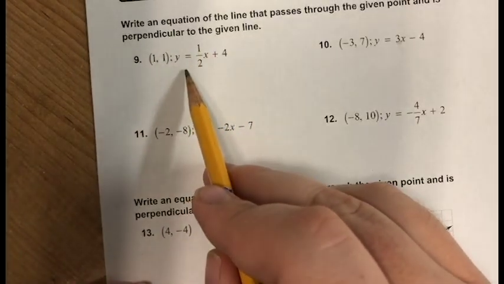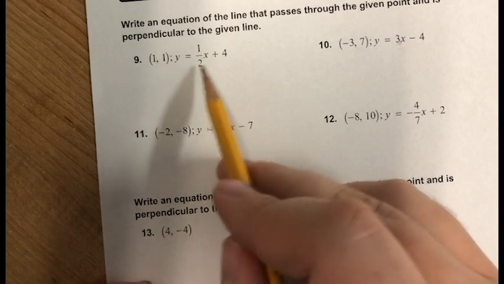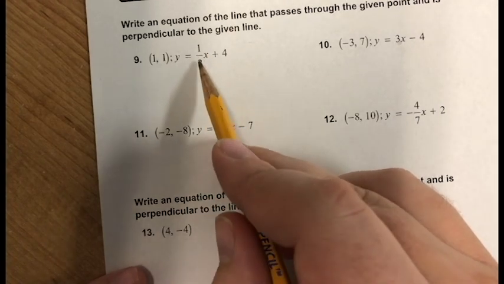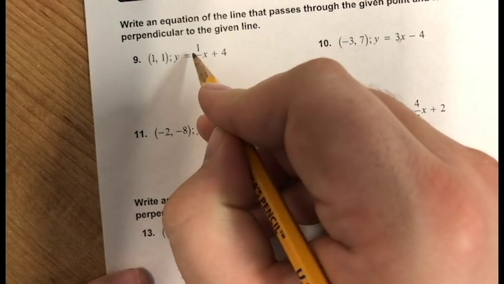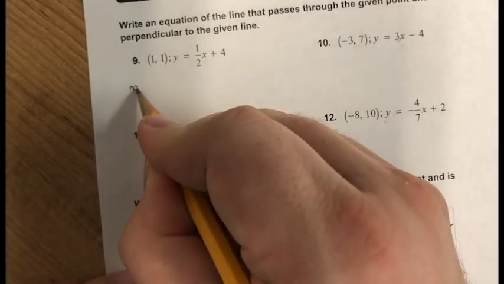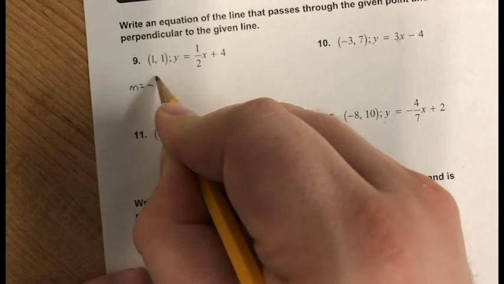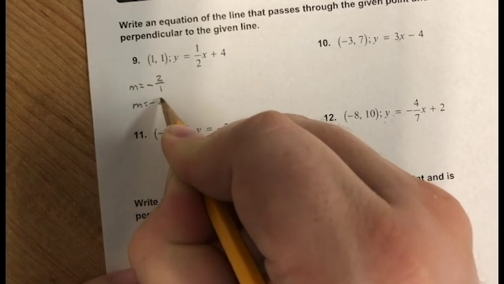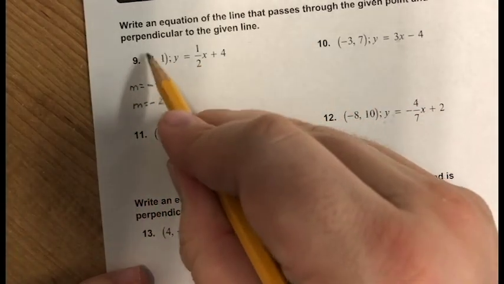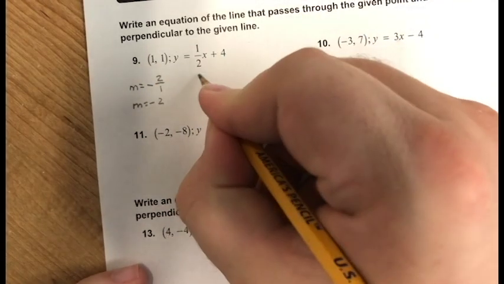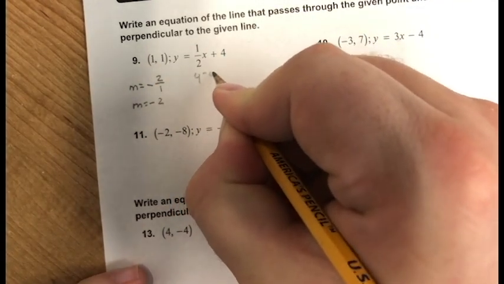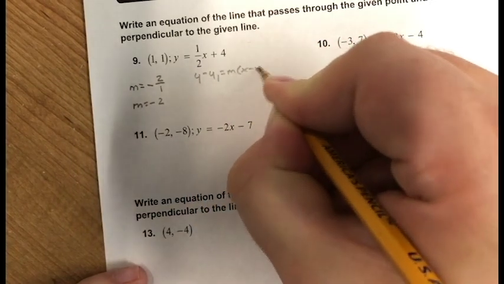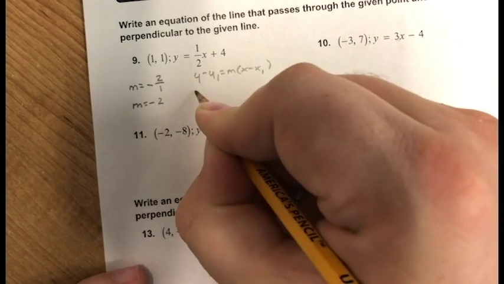So the same concept happens here. I need to find the line that is perpendicular to this slope. Well, all I have to do is find the negative reciprocal. The slope here is 1/2, so the negative reciprocal would be -2/1, or simply -2. Now that I know that, and I know my point, it's just a matter of using my point-slope form. y minus y1 equals m times x minus x1, and plugging things in.